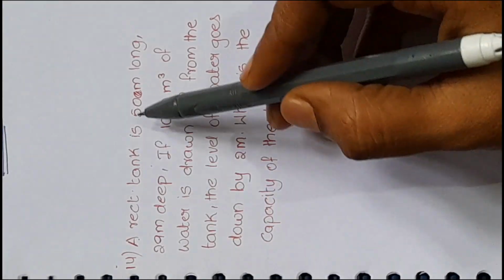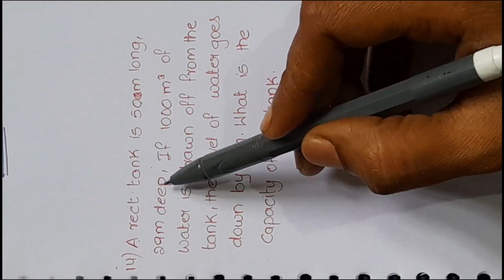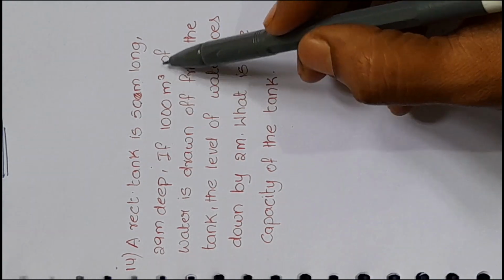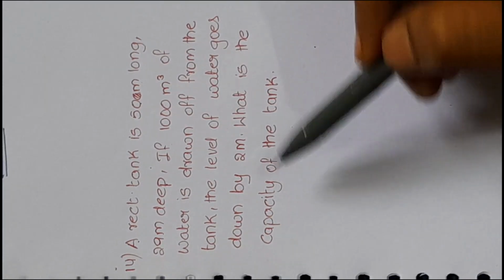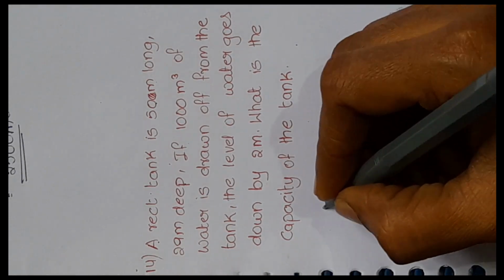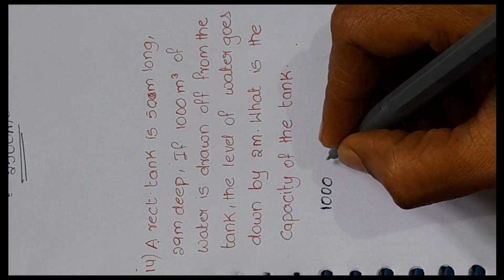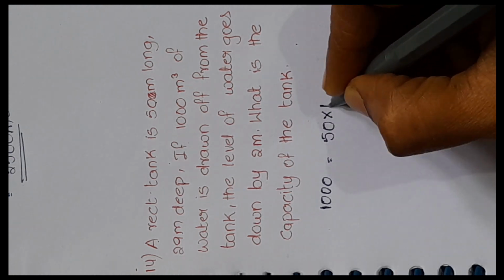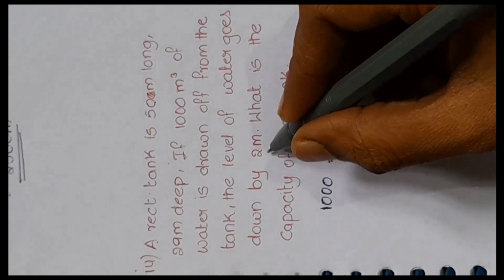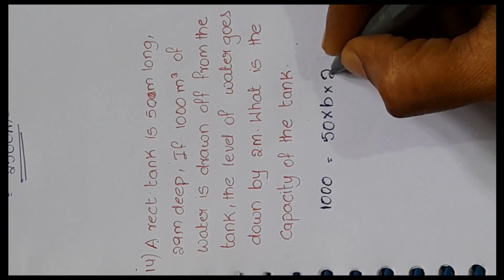14th question. A rectangular tank is 50 meters long, 29 meters deep. If 1000 meter cube of water is drawn off from the tank, the level of water goes down by 2 meters. What is the capacity of the tank? For 1000 meter cube of water, the volume is 1000 is equal to 50 is the length, we don't know the breadth, and height is 2 meters, as it has gone down when water is taken out. So the height is 2.